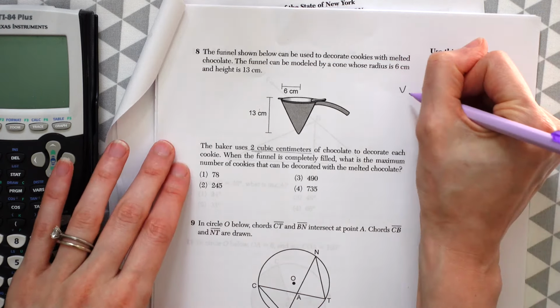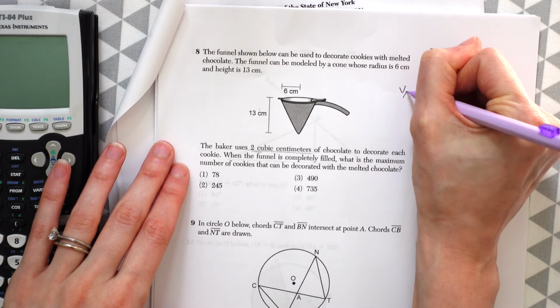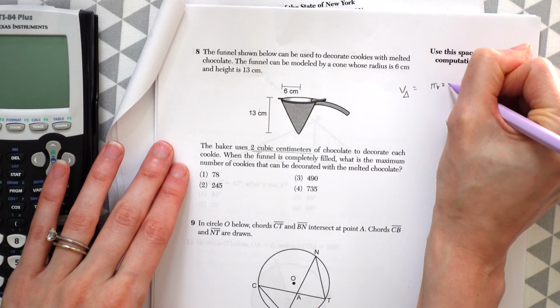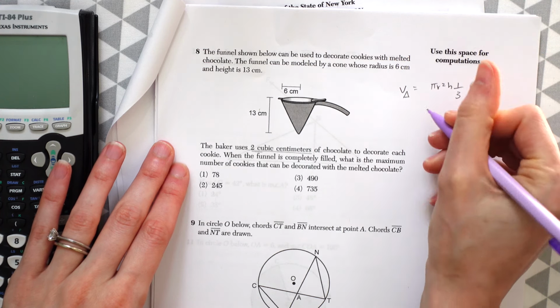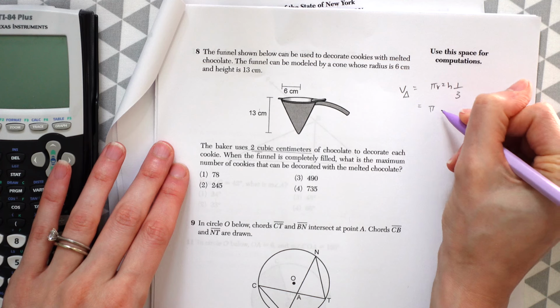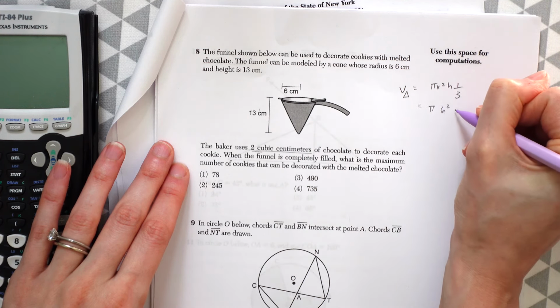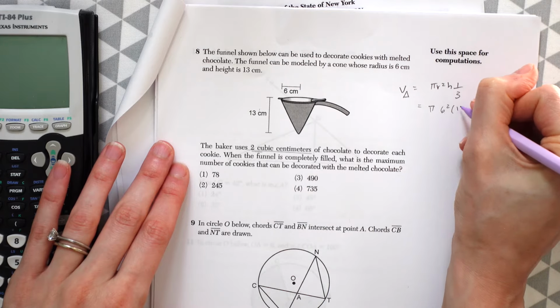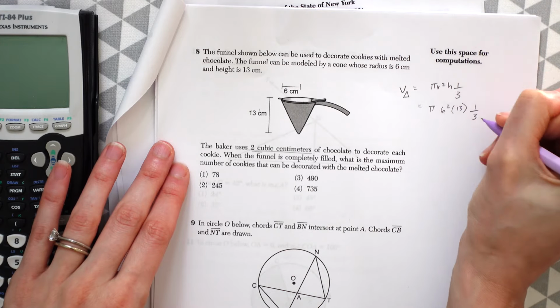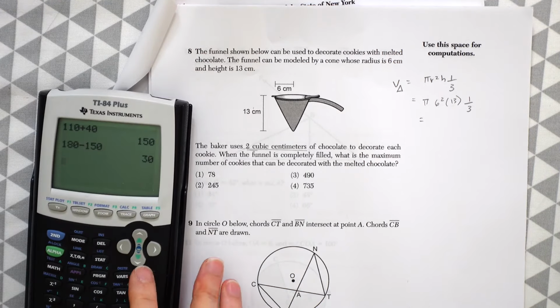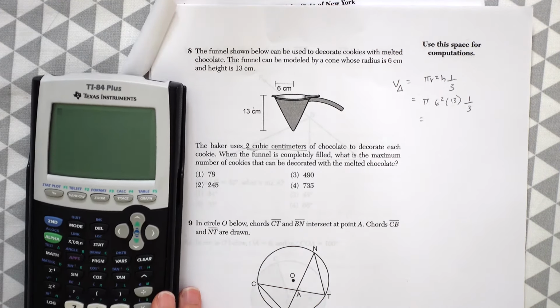So let's find the volume of the cone, which the formula for that is just pi r squared h times 1/3. Now we just fill this in. We know the radius is 6 centimeters, so 6 squared, times the height, 13, and then all times 1/3. So we plug this into our calculator. Let's see what we get.